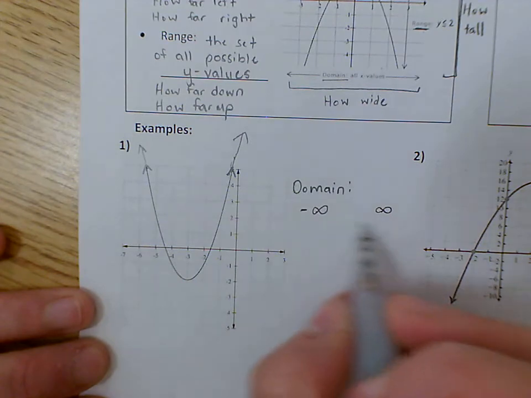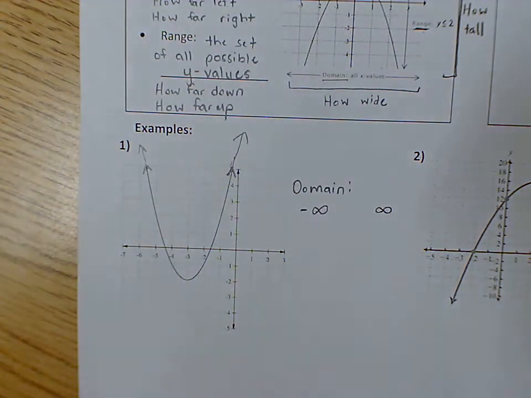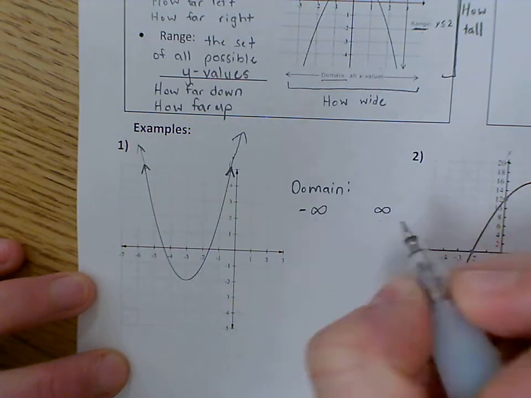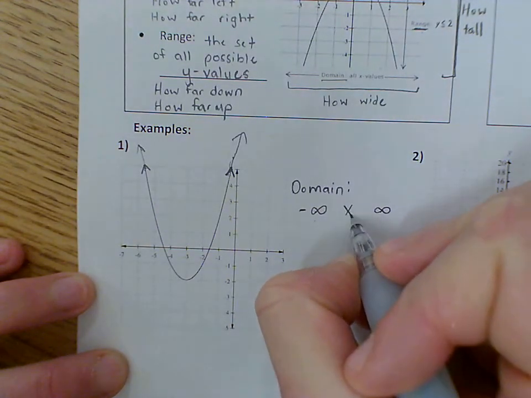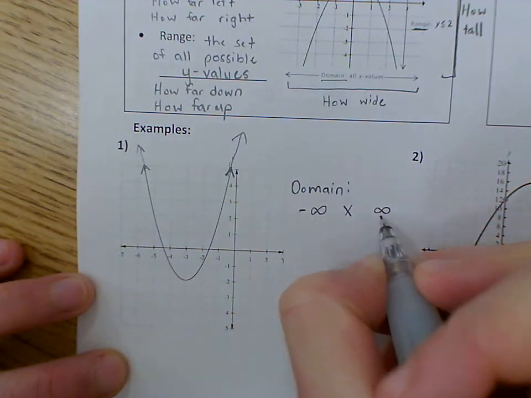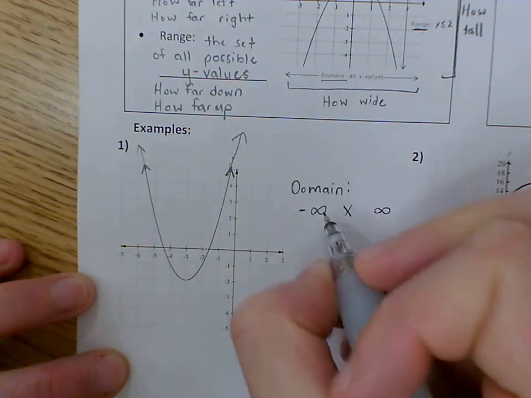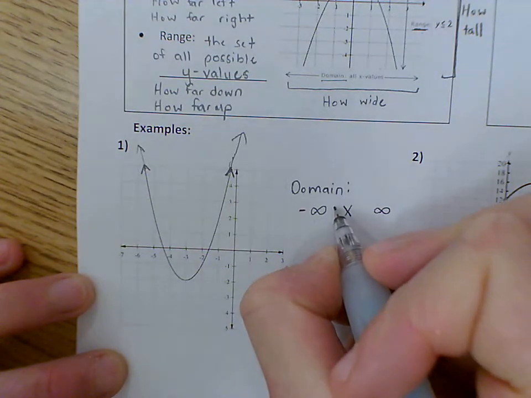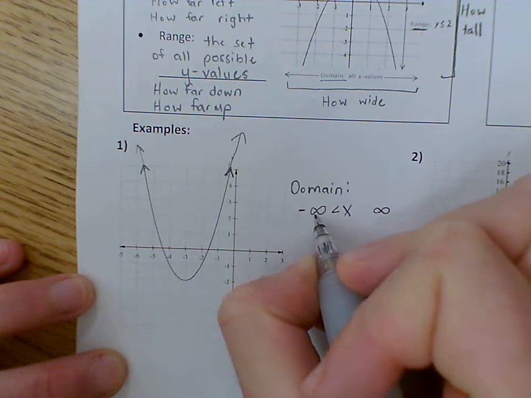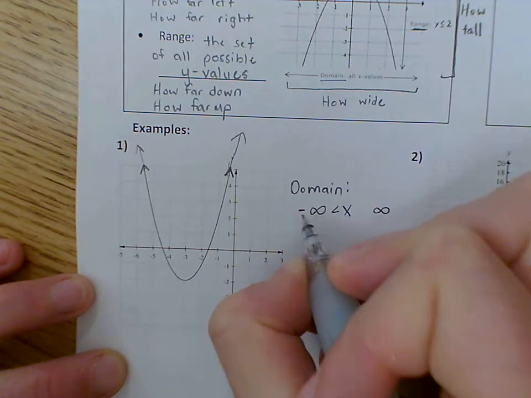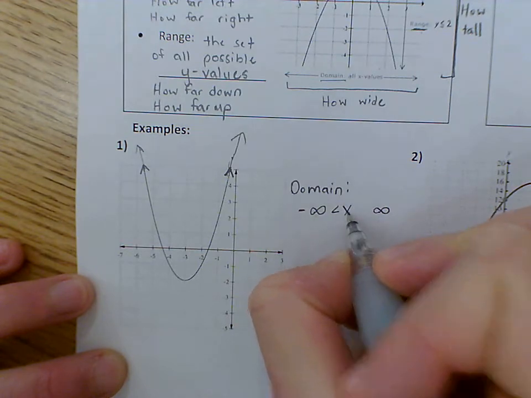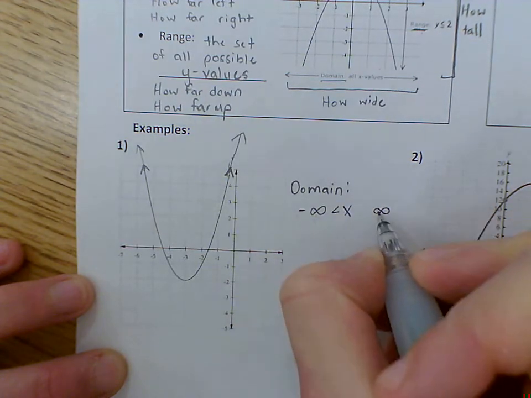Now, how do you write that? Well, to show that your x values are going to go all the way from here to here, you're looking at the x values, so you're going to put an x in the middle. And then to show that it's in between those two things, x is going to be bigger than these, so it's going to be between negative infinity and infinity. So you put a less than, x, and then another less than, all the way to infinity.